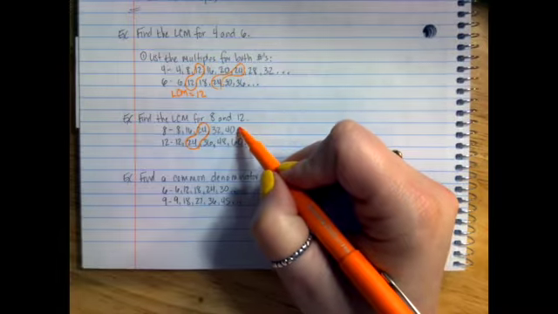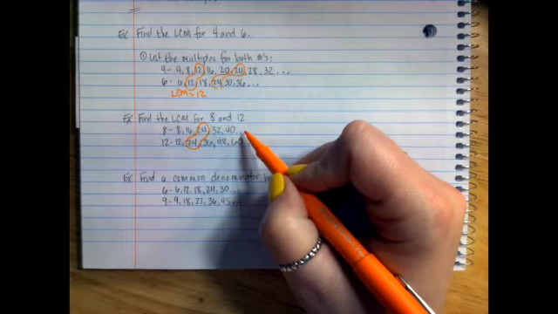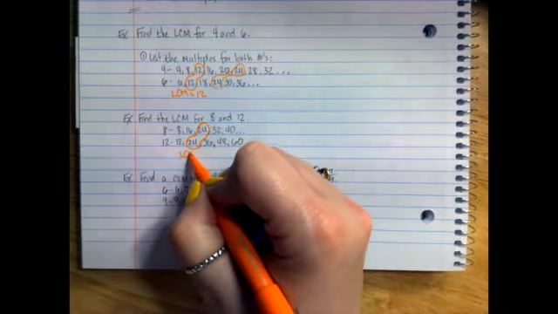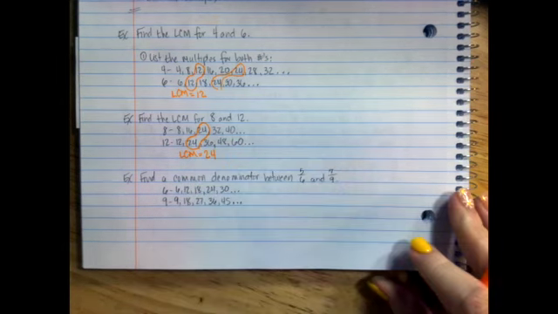And if I'd gone on over here, you would have gone to 48, and they would also have 48 in common. But the least common multiple is 24. So the LCM between 8 and 12 is 24.